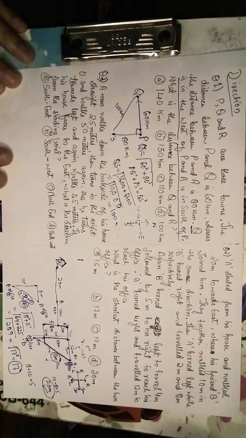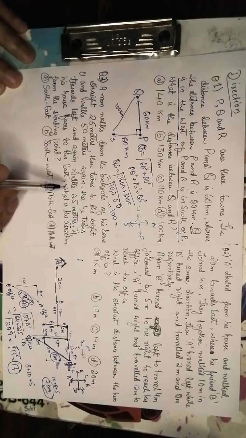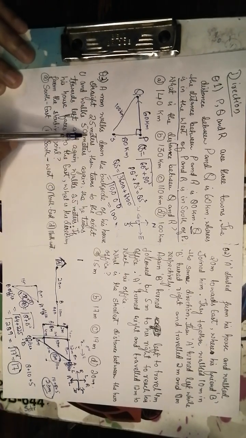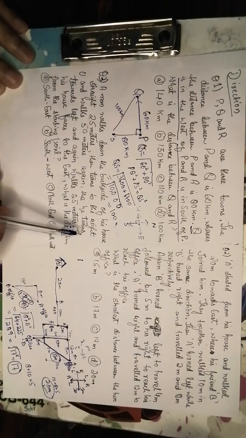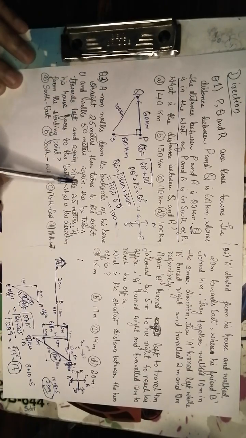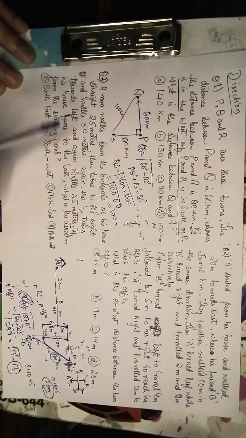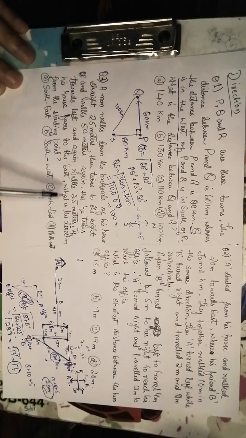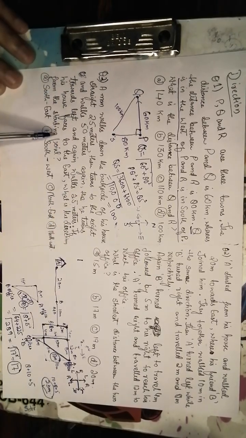So a man walks down the backside of his house straight 25 meters. Then he turns to the right and walks 50 meters again. Then he turns towards left and walks 25 meters. If his house is facing towards east, what is the direction?